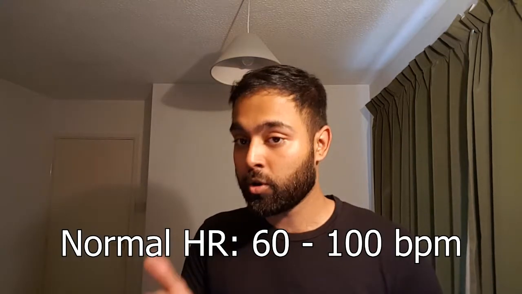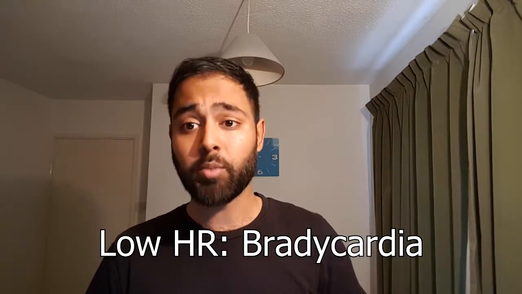This can be measured by taking the patient's pulse. Normal heart rate is between 60 to 100 beats per minute. A lower heartbeat may indicate that the heart is more efficient. For example, an athlete may have a resting heartbeat of 40. However, if the patient you're taking obs for is not a well-trained athlete and is presenting with a lower heart rate than normal, it's likely he's become bradycardic.